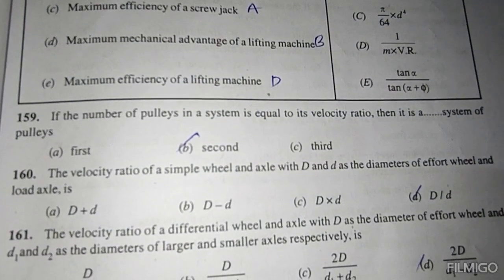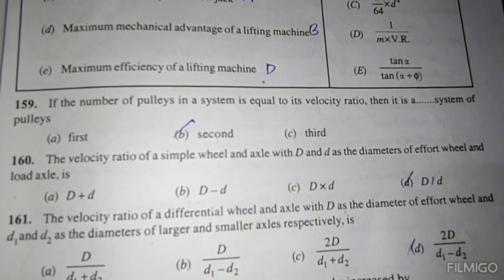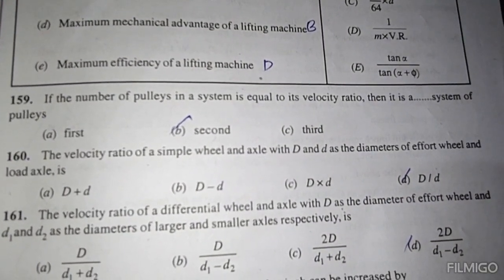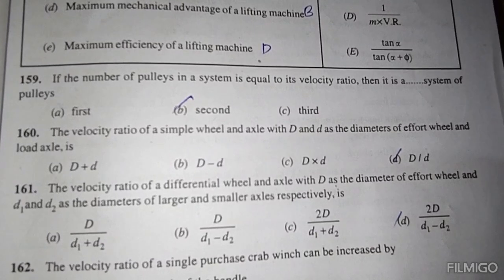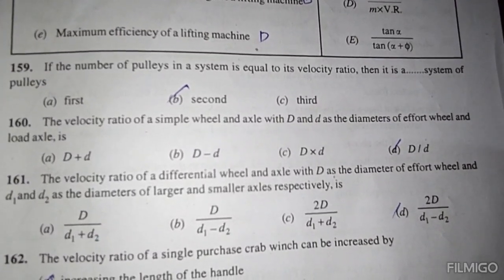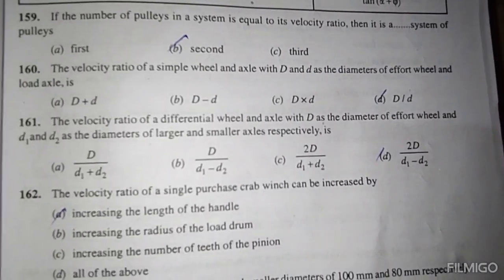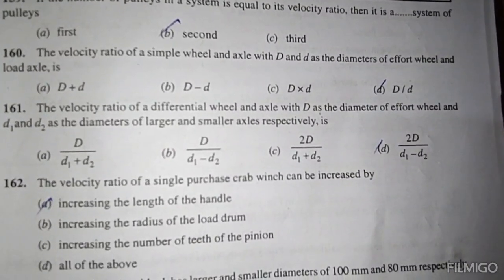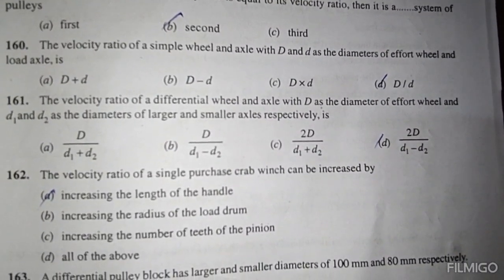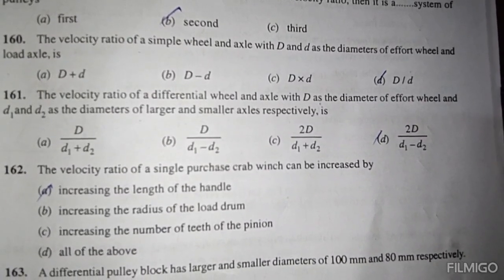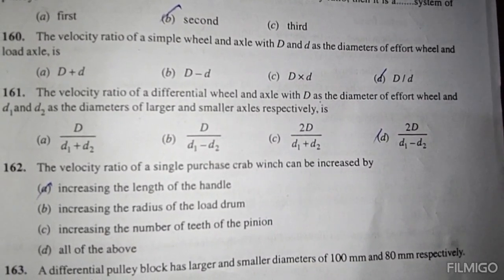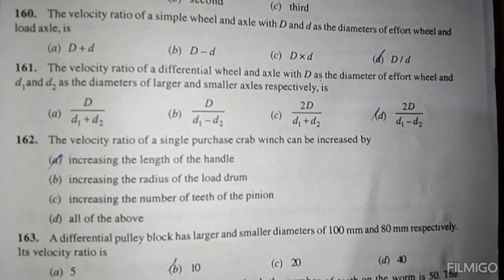If the number of pulleys in a system is equal to its velocity ratio, then the system is pulleys second. The velocity ratio of a simple wheel and axle with D the diameter of effort wheel and d the diameter of load axle is D by d. The velocity ratio of a differential wheel and axle with D the diameter of effort wheel, d1 and d2 as diameters of the larger and the smaller axle respectively, is 2D by d1 minus d2.